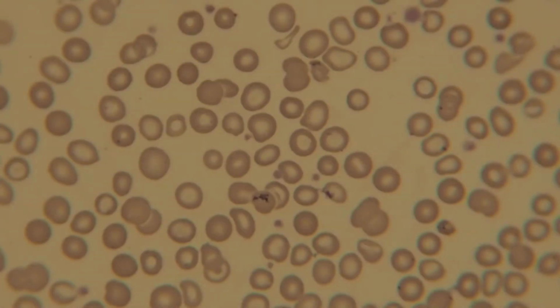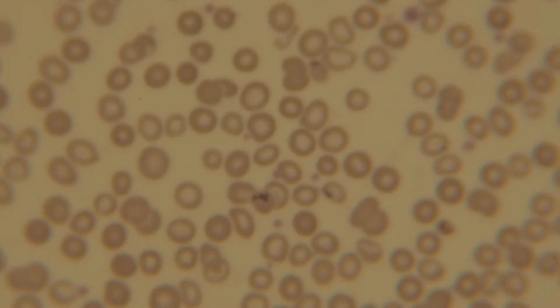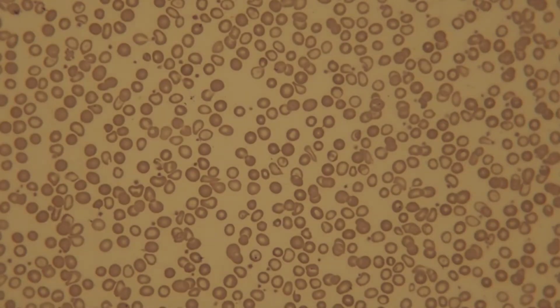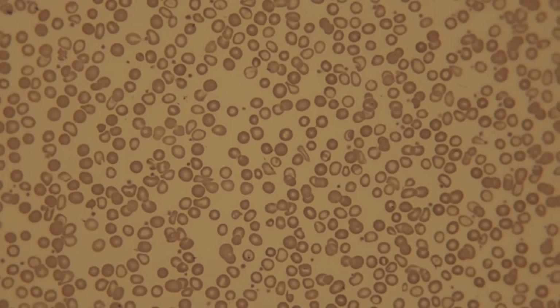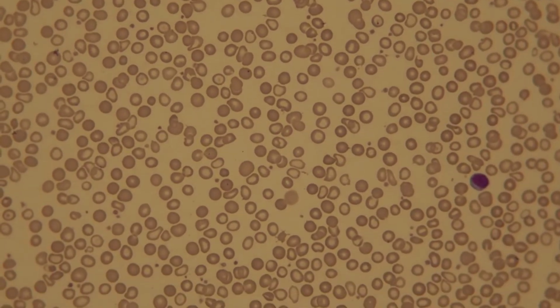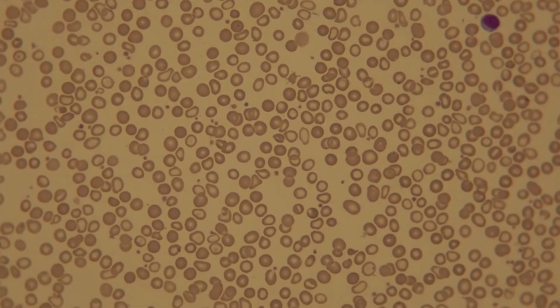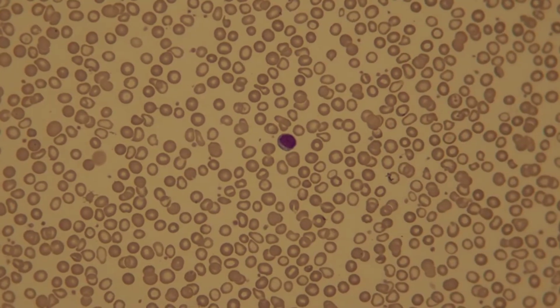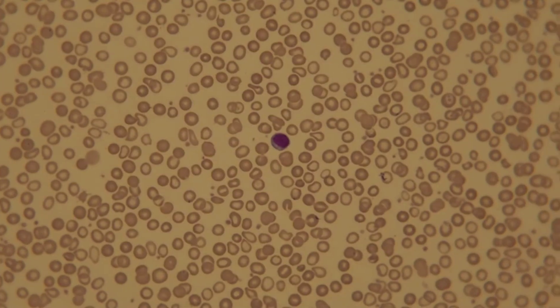Some of the cells have weird formation to them. Sometimes I like doing this, just to see if that holds. Now I find a more mature lymphocyte, and I use that.